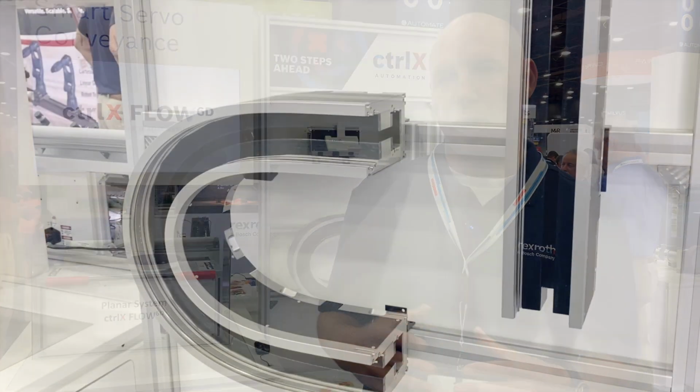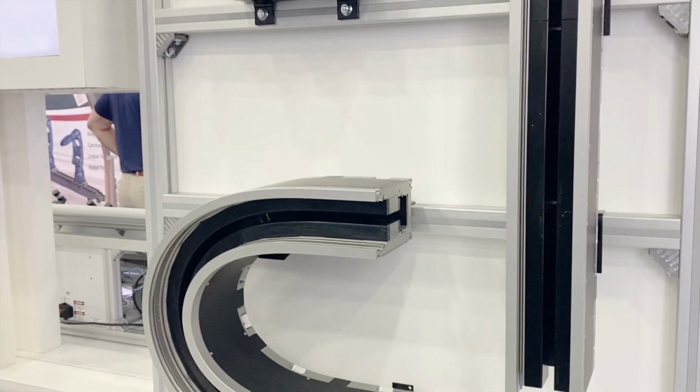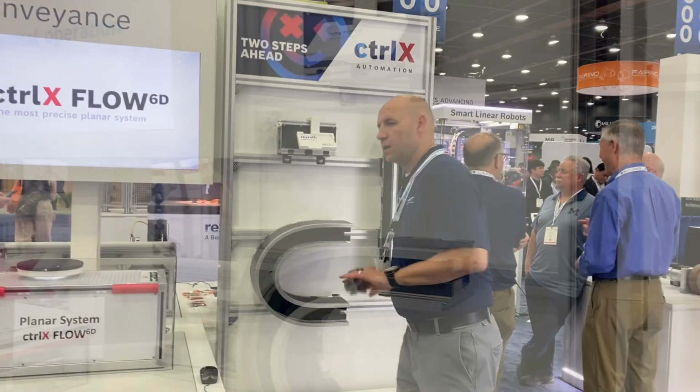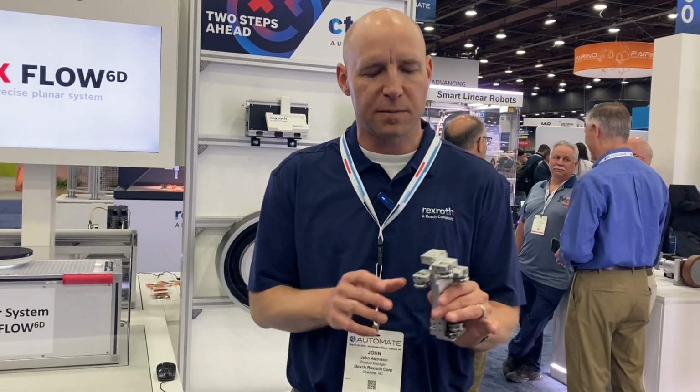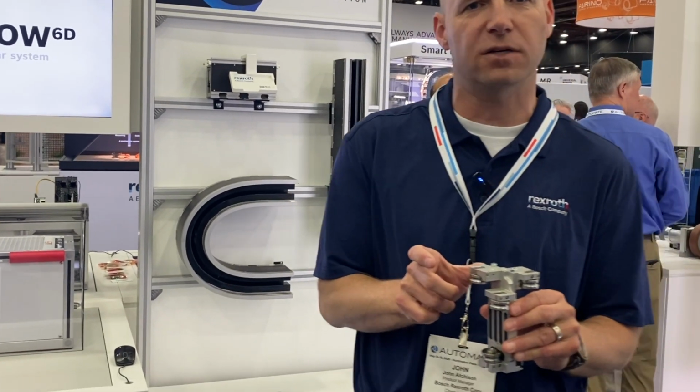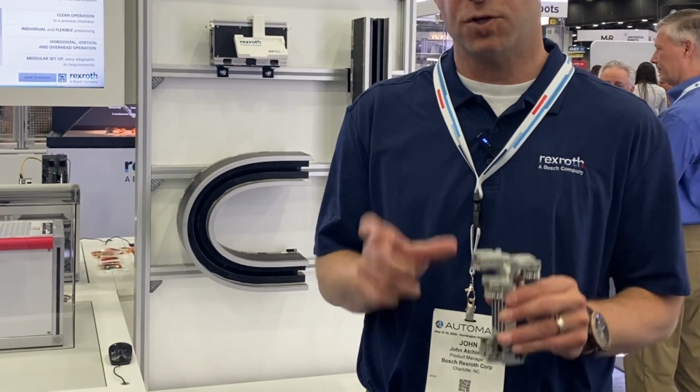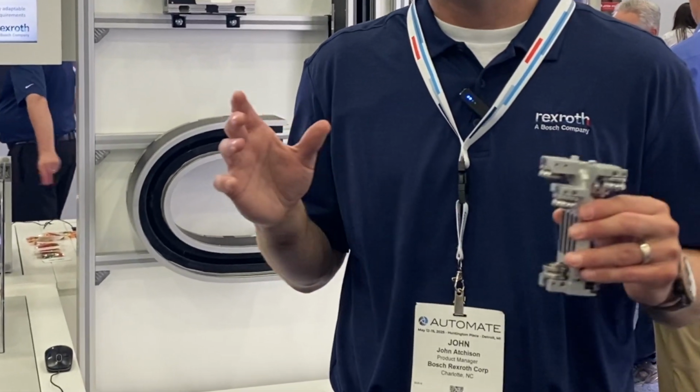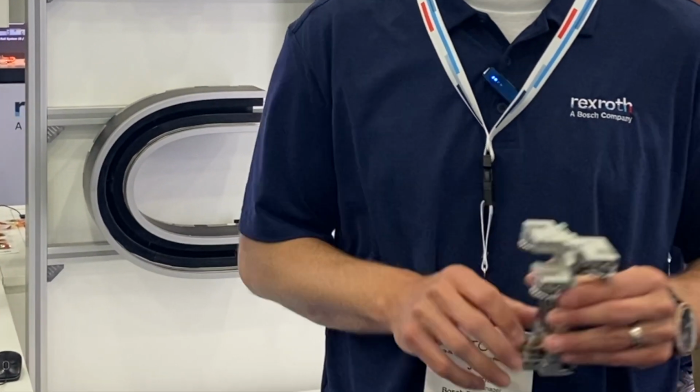Everything's scalable to what the application actually needs to be. We'll design the system to meet your application payload. Within the flow system on the HS track, a single mover like this is capable of 2.5 kilograms. You can combine these together to go to 5 kilograms and have the same control, speed, payload, and motion control, whether it's 1 or 2 movers.